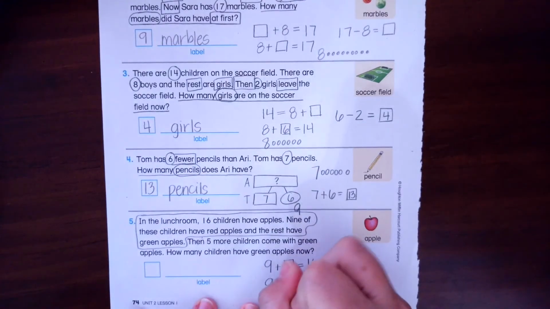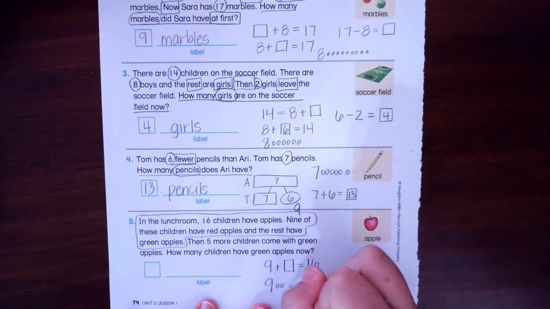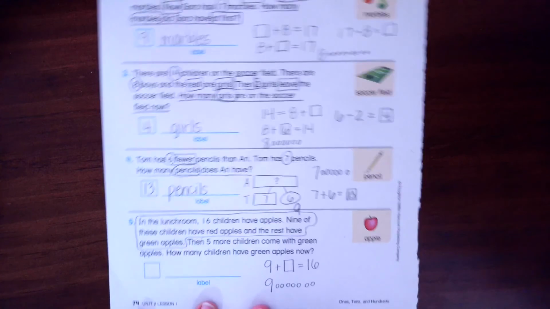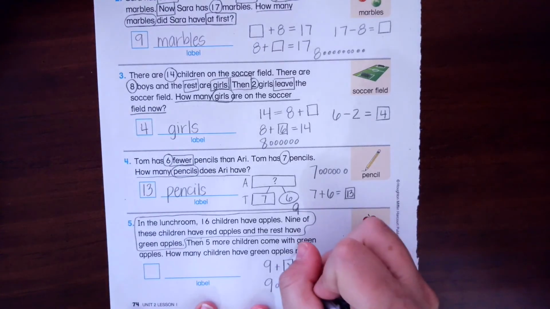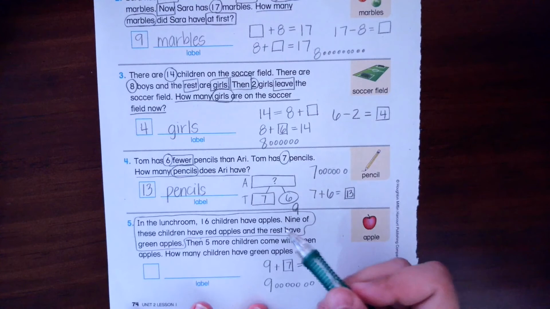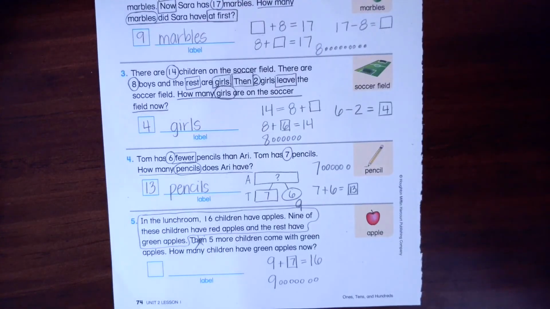All right, so if I have 9 and I count on 10, 11, 12, 13, 14, 15, 16, I know that I have 7 children with green apples. Now, pay attention to your then. What happens?